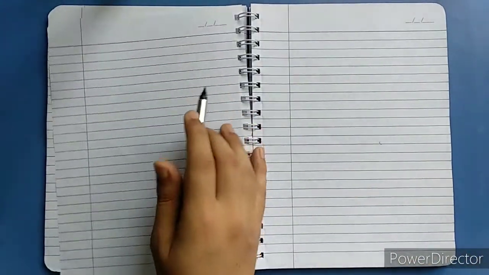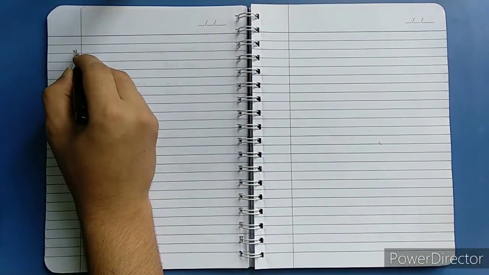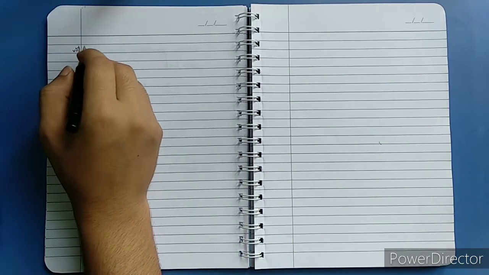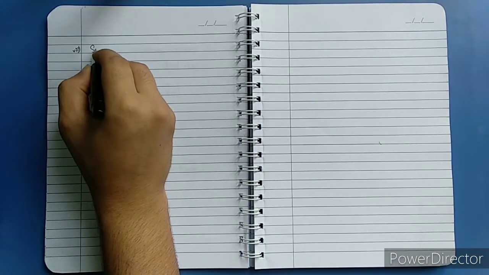The second function for today that we are going to discuss is the signum function.